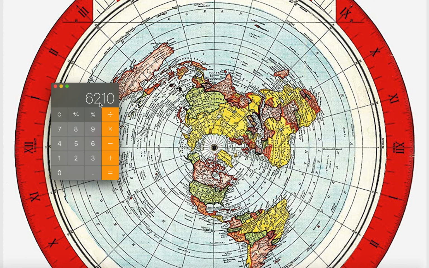So you would have a radius of 6,210 on the Gleason's map, whereas the radius on the globe is 3959, or let's say the equatorial radius is 3963. But I'm going to just minus 3963 equals 2,247 miles. So this is the problem.